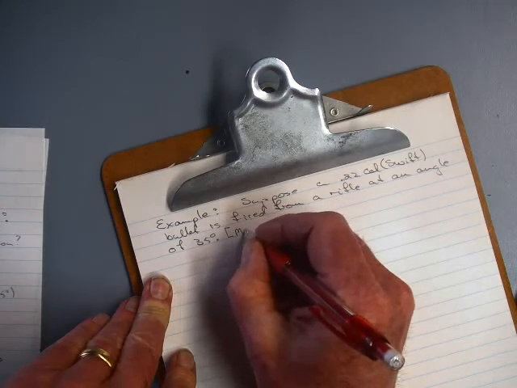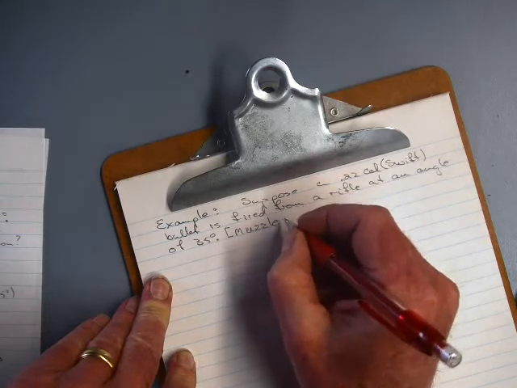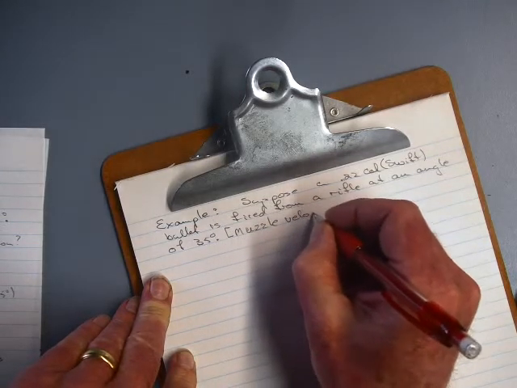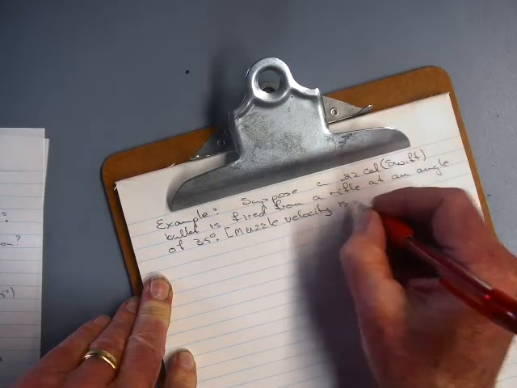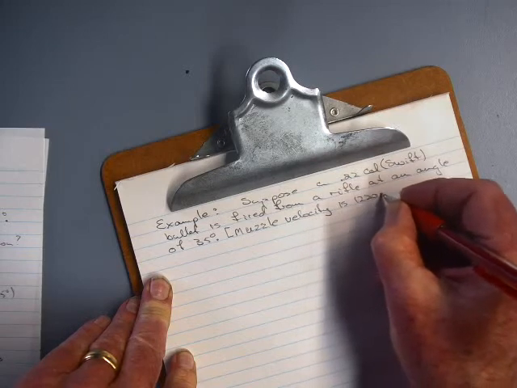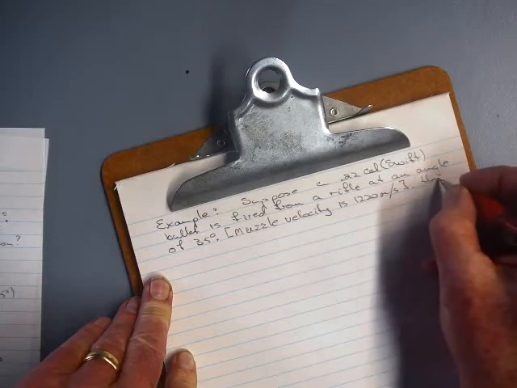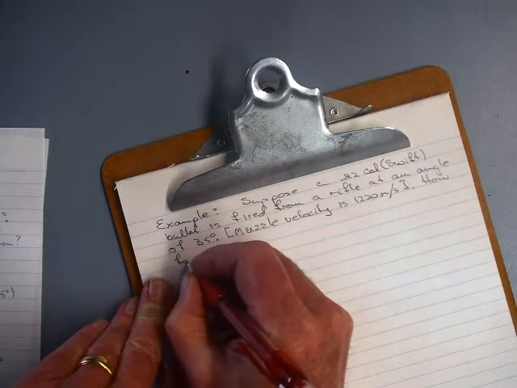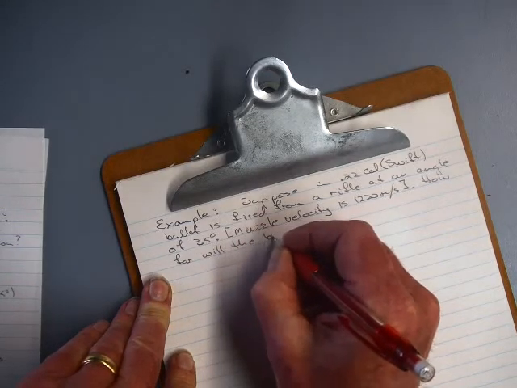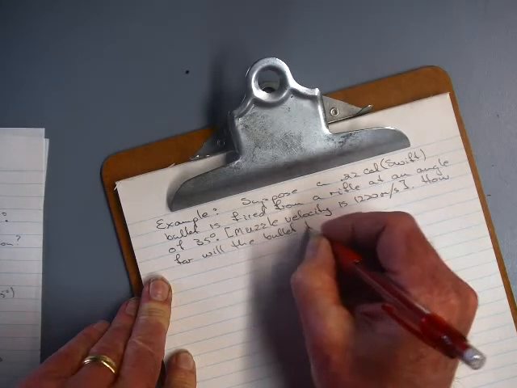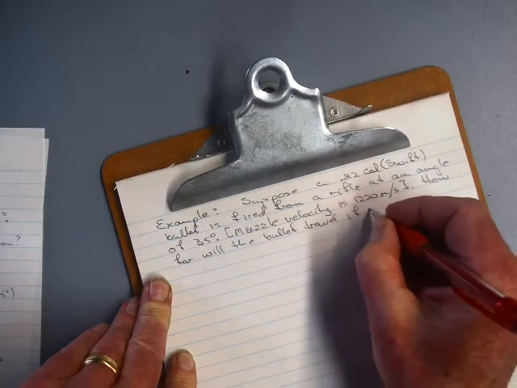A little caveat here, the muzzle velocity is 1,220 meters per second. How far will the bullet travel if you disregard friction?